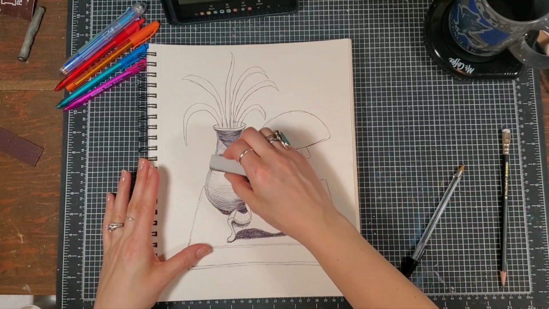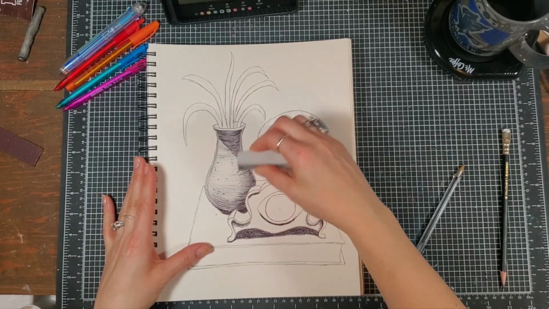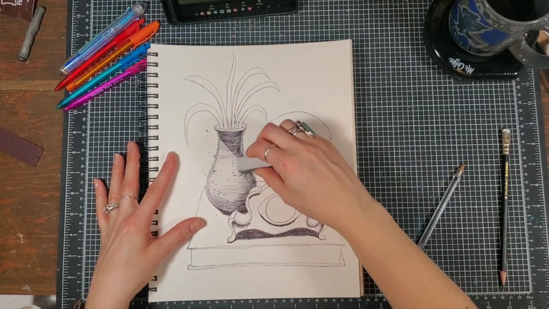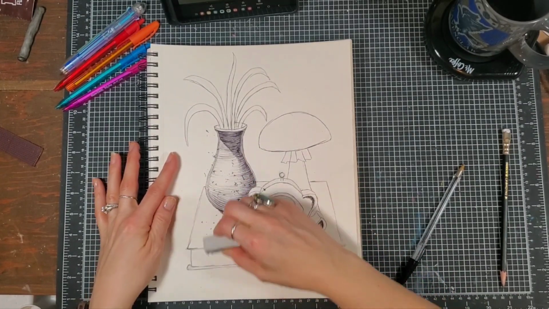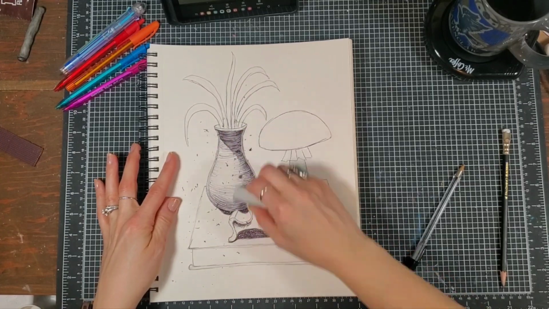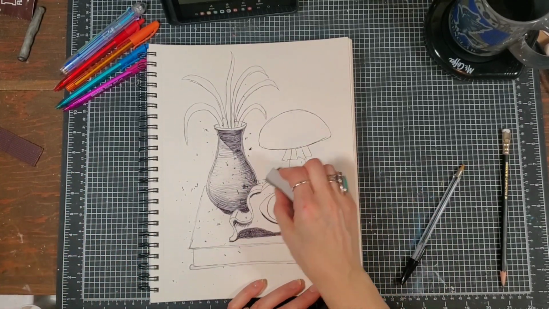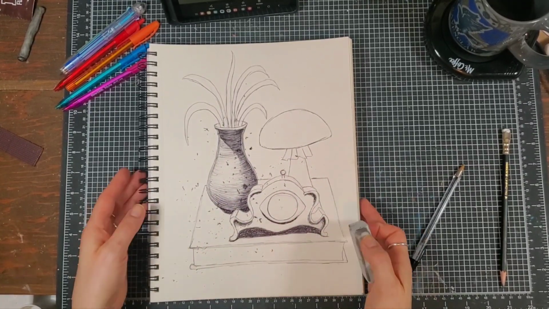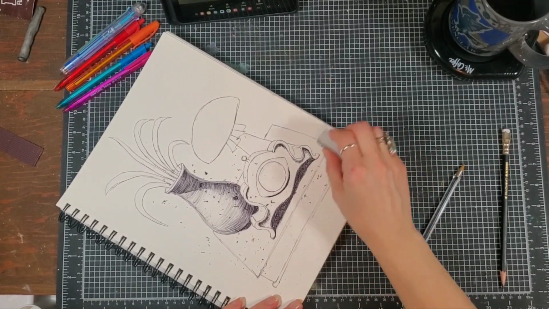And let's see. Erase that pencil line. Seems that this has set up pretty well, so it might not smear as much as I thought it might.